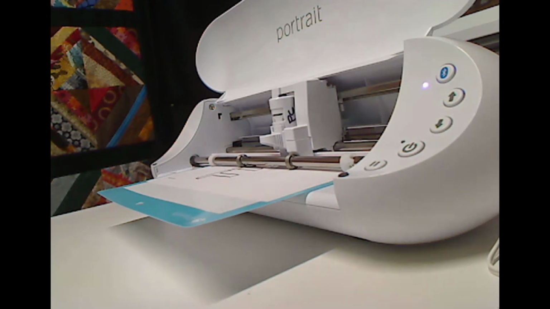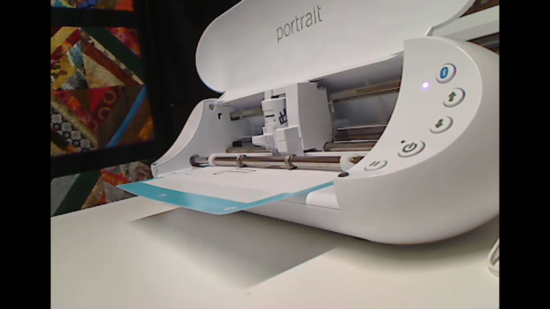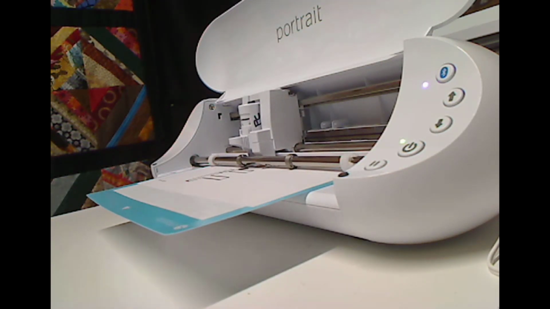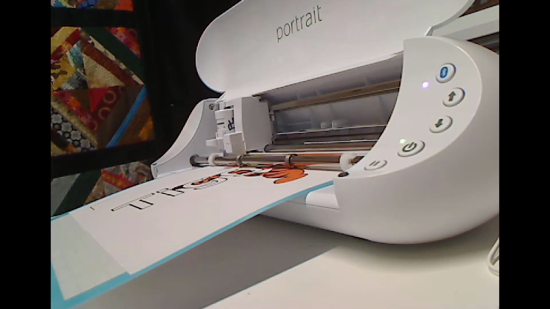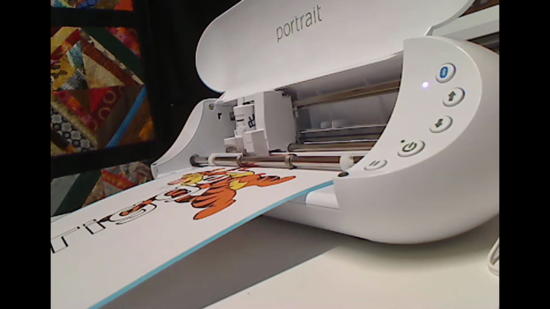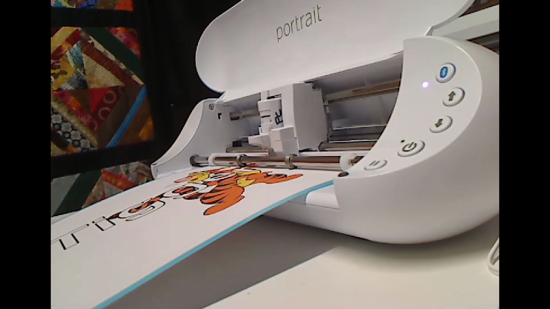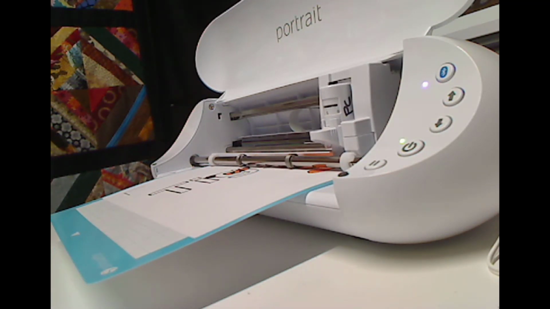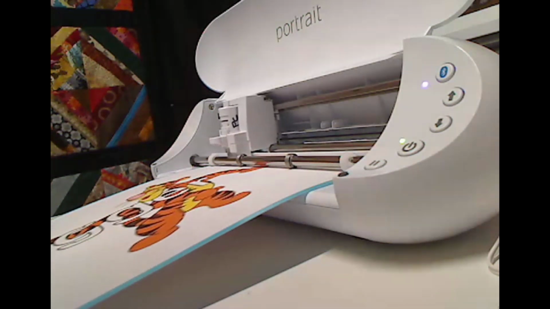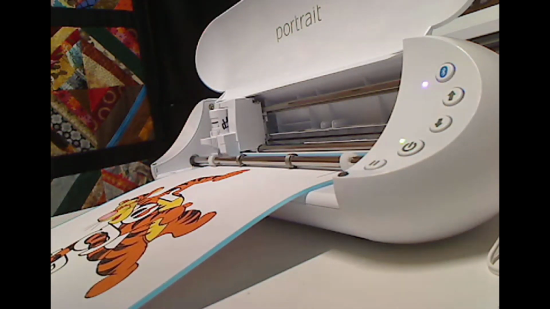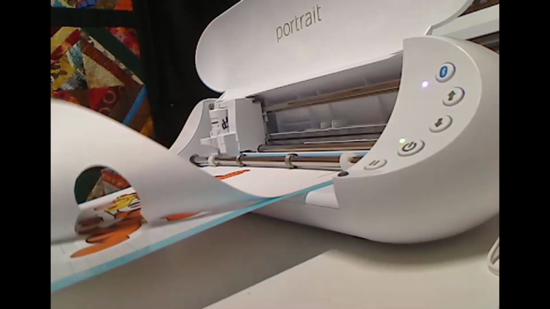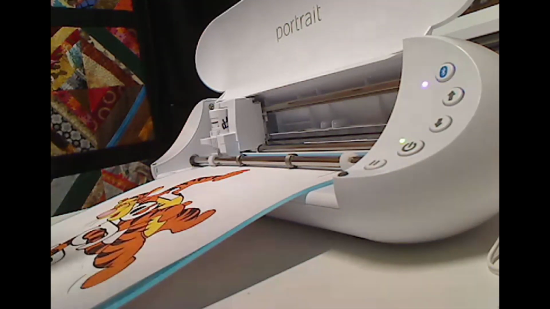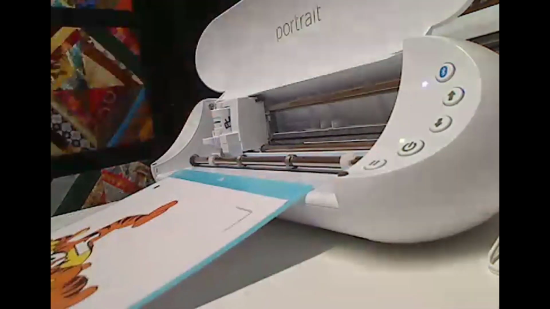I'll fast forward now through the video. And before I remove my mat, I like to check again as usual, and that looks like it has come out perfectly. So it's okay to unload my mat.